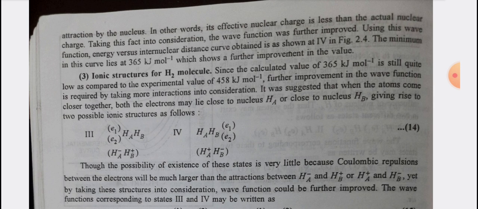Third, the ionic structure of the H2 molecule. Since the calculated value of 365 kilojoule per mole is still quite low as compared to the experimental value of 458 kilojoule per mole, further improvement in the wave function is required by taking more interactions into consideration. It was suggested that when the atoms come close together, both electrons may lie close to nucleus HA or close to nucleus HB, giving rise to two possible ionic structures as follows. Third is E1, E2 on HA, HB. That means HA negative, HB positive. Fourth is HA, HB with E1, E2. That is, HA positive, HB negative.